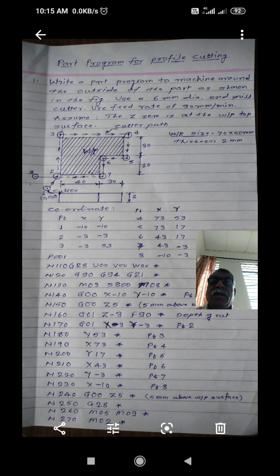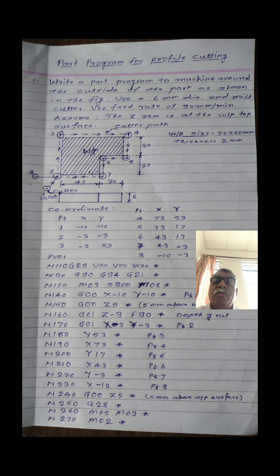First you have to bring the tool to the point where you want to start the operation, that is point 1, the first tool position. Means the tool moves from the machine home position to point 1, that is the first coordinates, which having the x coordinate -10 and y coordinate also -10.